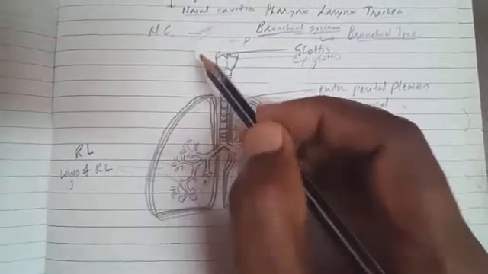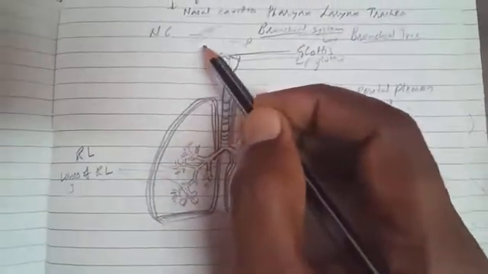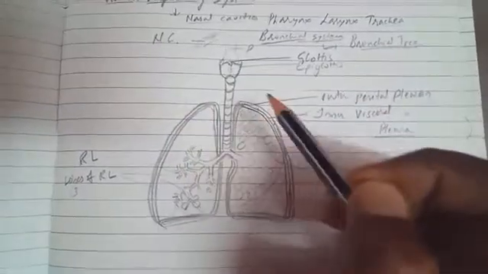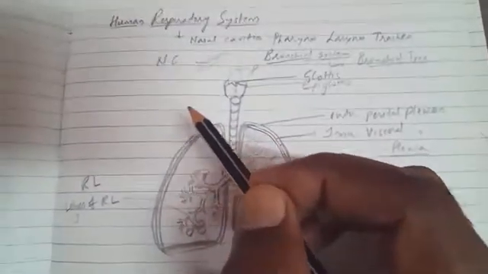By sneezing, the air rushes out. That's what we call sneezing, right? By that it will remove such foreign particles, right?